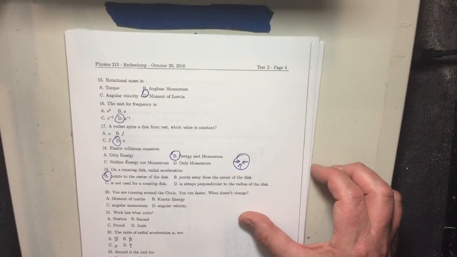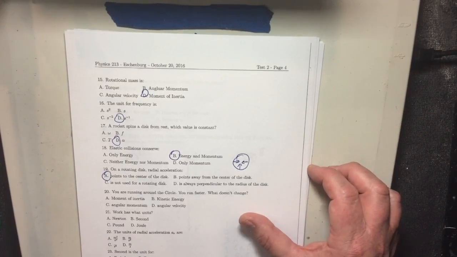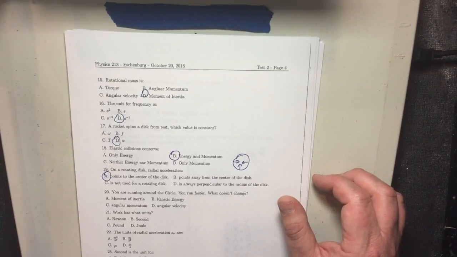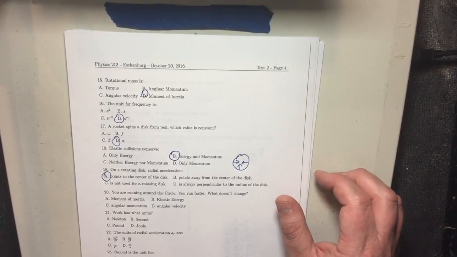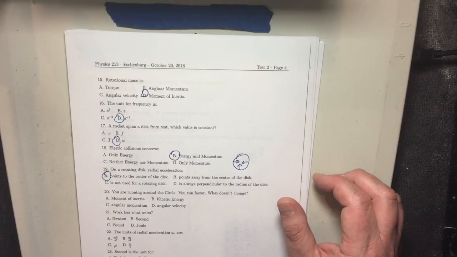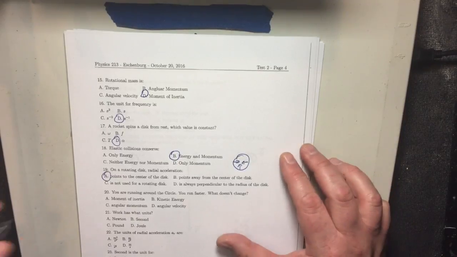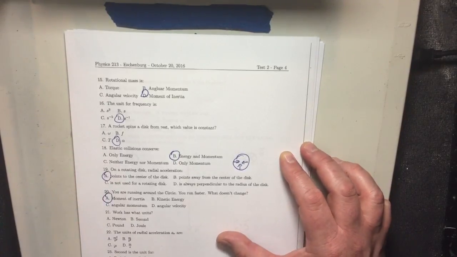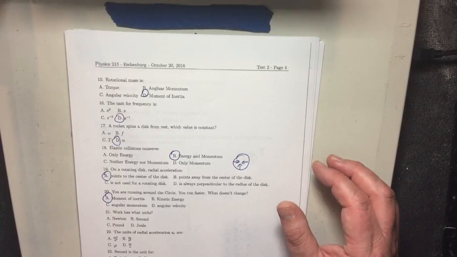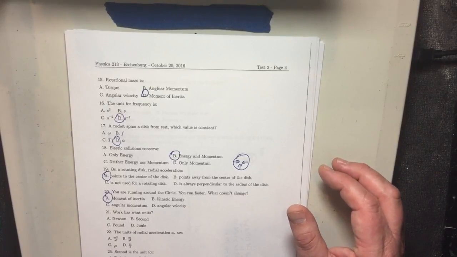Now, one of my more favorite questions. You are running around the circle. You run faster. What does not change? A, moment of inertia. Moment of inertia is not dependent upon how quickly you rotate. It just depends on the orientation of the mass.